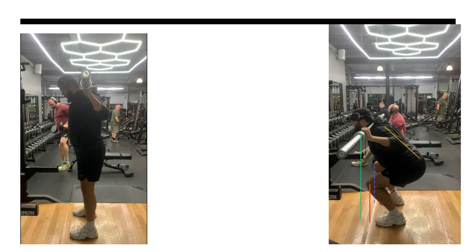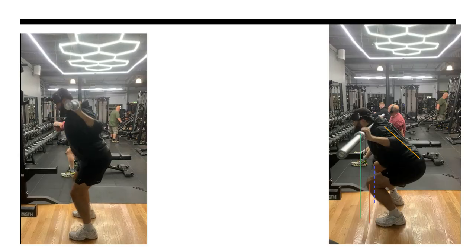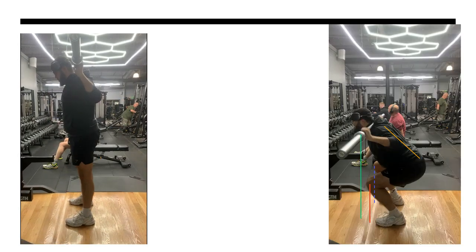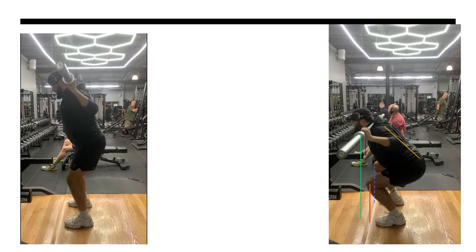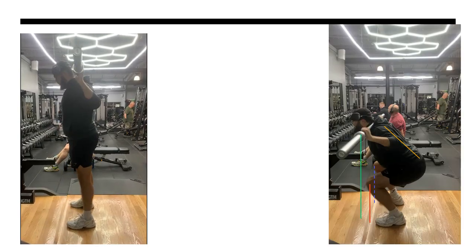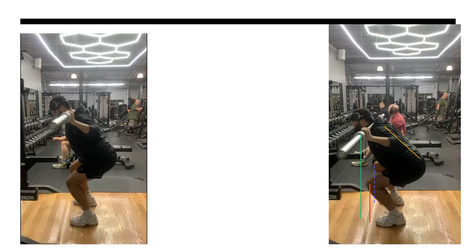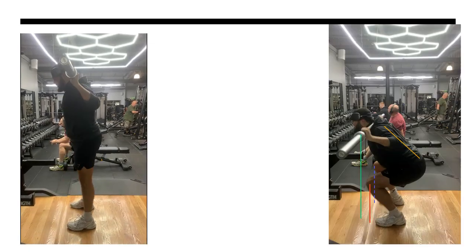When we add a barbell, even without load, the asymmetries increase. He shifts more onto his left side and the right knee valgus becomes more pronounced at the sticking point. His torso remains stable, so there is a skill there, but the right side cannot tolerate the same load or range. Load exposes capacity limitations more clearly.